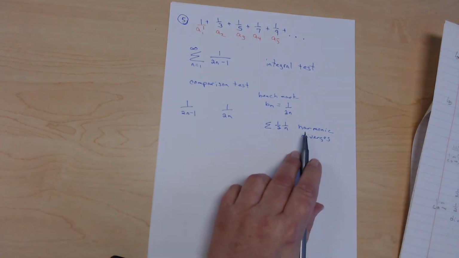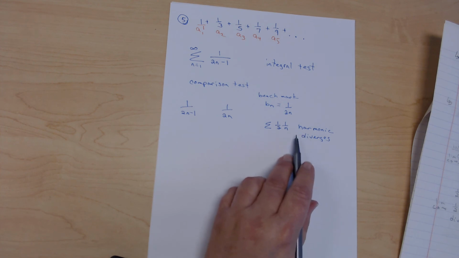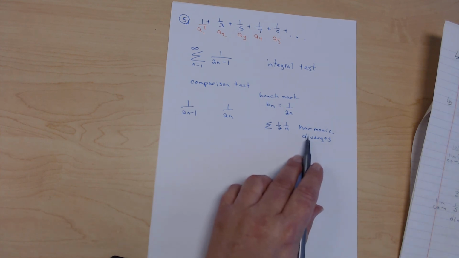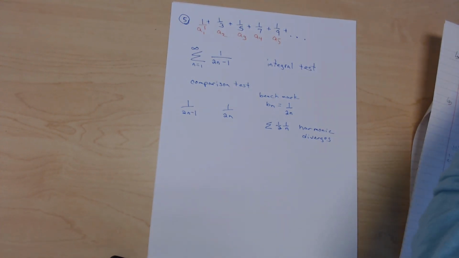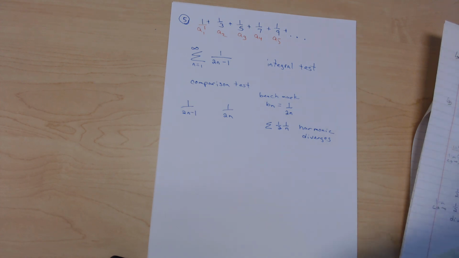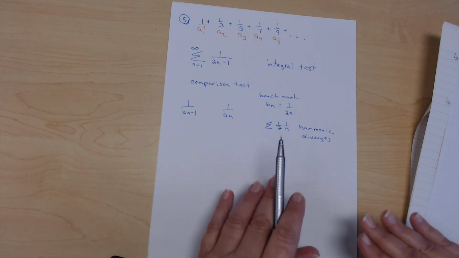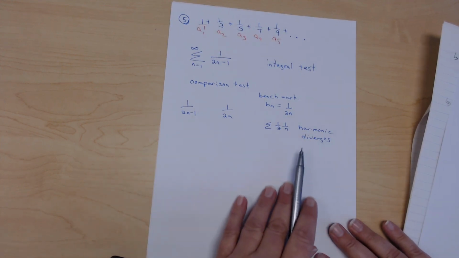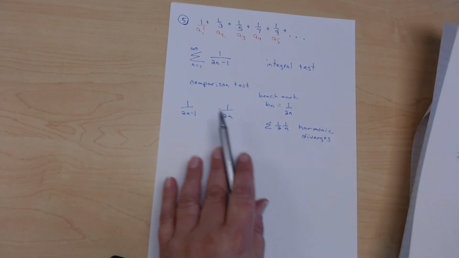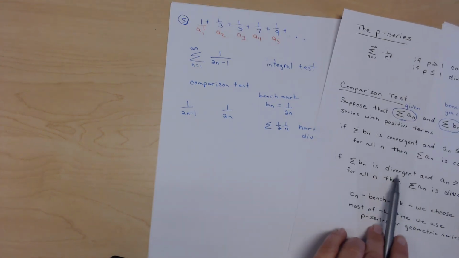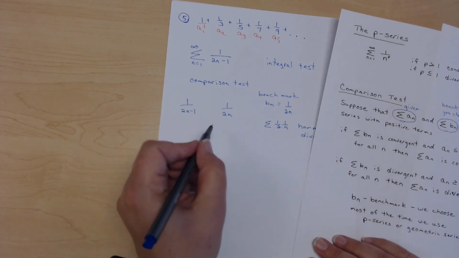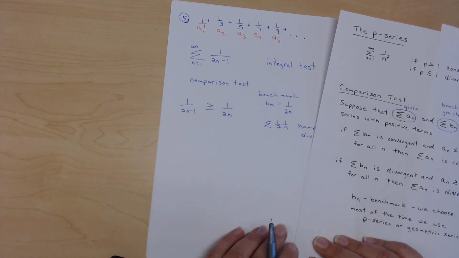If this diverges, and you can look it up. I don't know if I have it. Somewhere I have it. There's the limit one. Okay, here it is. And again, on the test, you will be able to look things up because there's still a lot of stuff that you need to know in your head. So the comparison test, so if it diverges, then this has to be greater than or equal to.